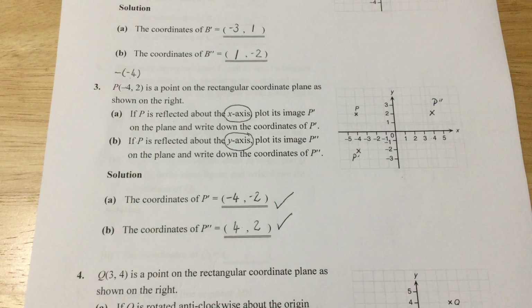Okay, now make sure that you know what to do, and what to do I can say is that what can you plot and also what can you write down the answer for the coordinates of the images. Okay, now I will stop it for 15 seconds and I will go to the next questions.